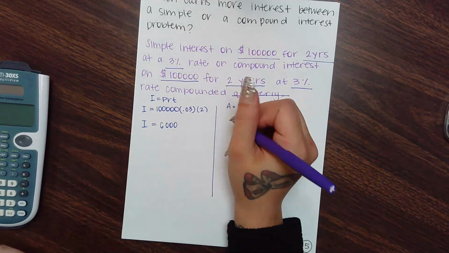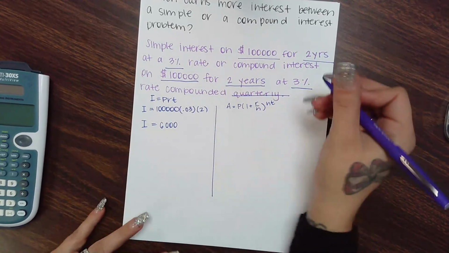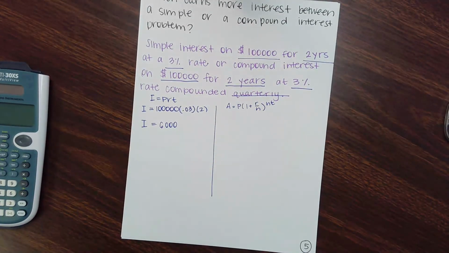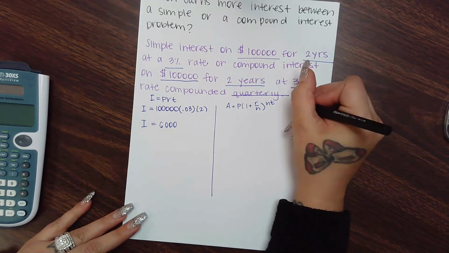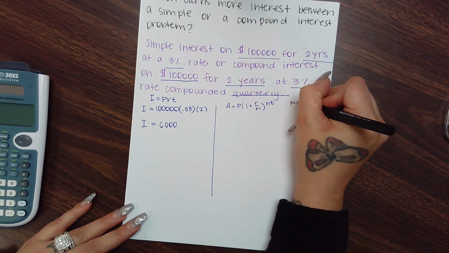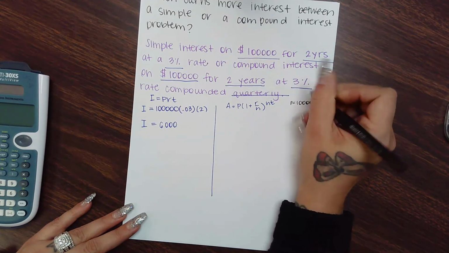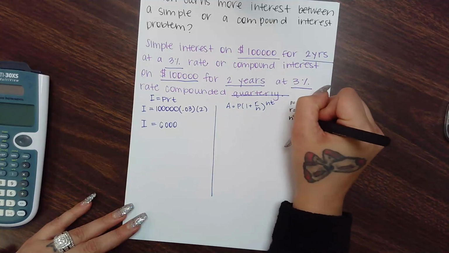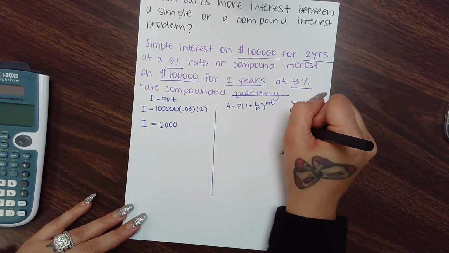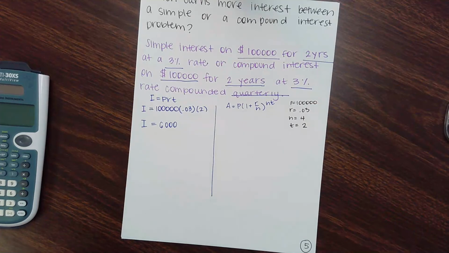So what I have is, we can go and write this down here now, because there's just a little bit more involved in this formula, right? My principal is the 100,000. My rate is the 0.03. My N is 4. Time is still 2.